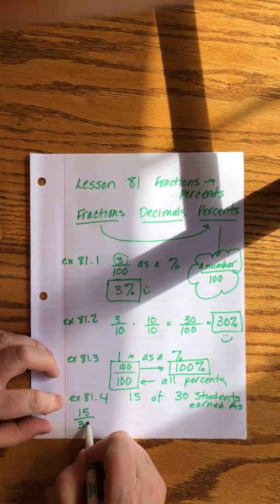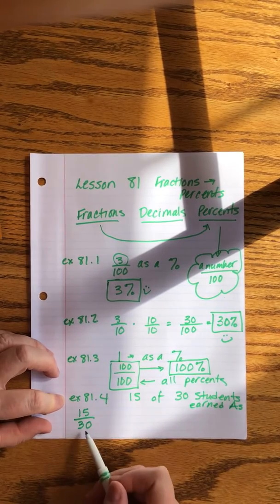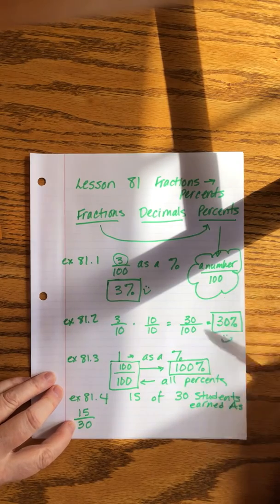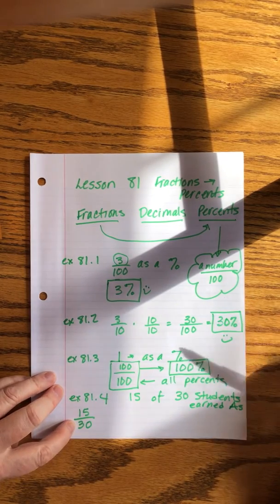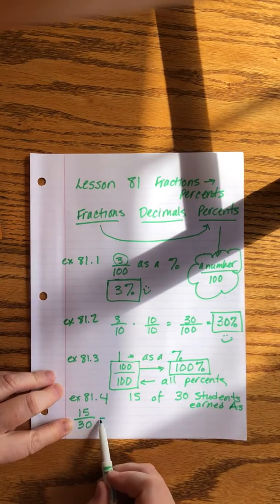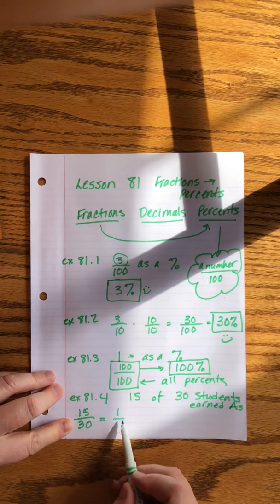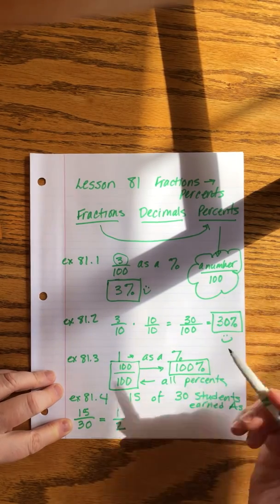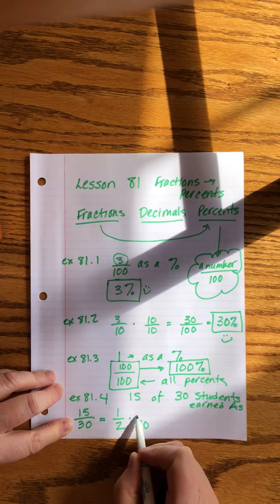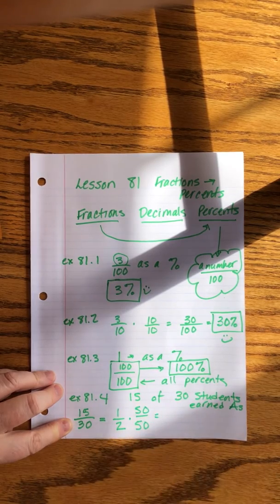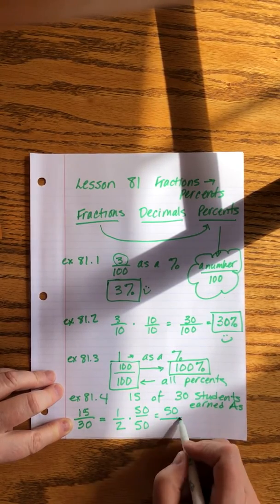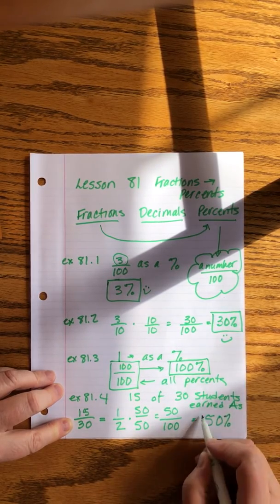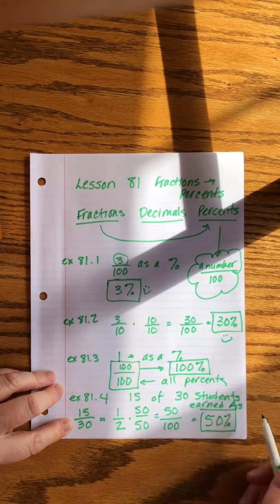Okay, if 15 out of 30 earned A's, and we want to know the percent, part of my brain goes, oh, I have to change that 30 into 100. That's not easy to do. What am I going to do? Another way to approach it is to say 15 over 30 equals 1/2, right? Now, 1/2 I can turn into 100. I just mentally multiply it by 50 over 50, and I get 50 over 100. So that equals 50% of the students earned A's.